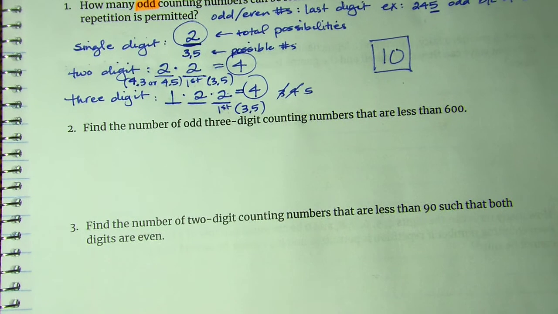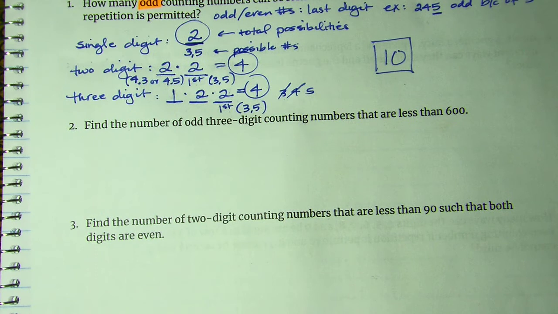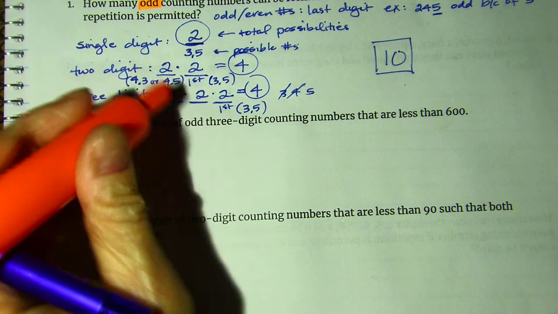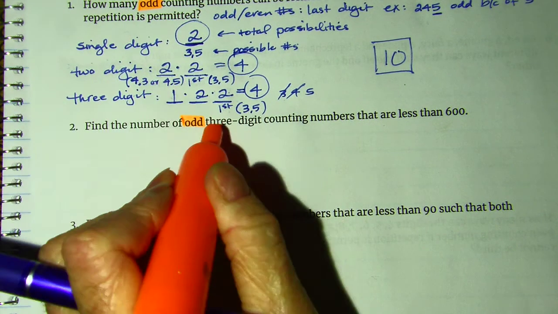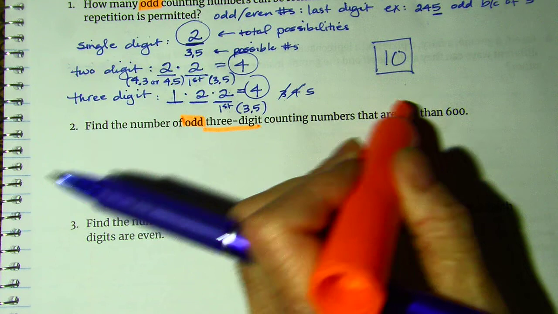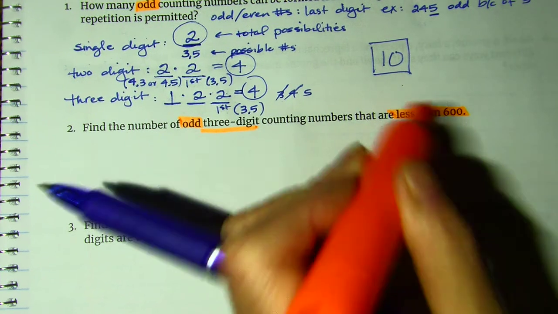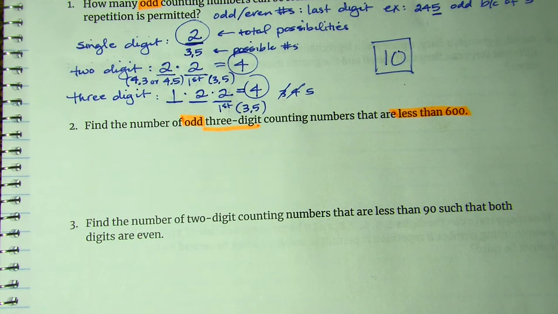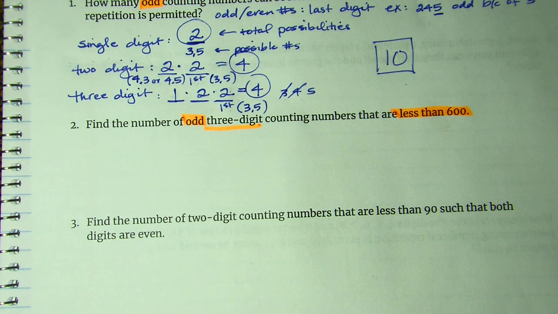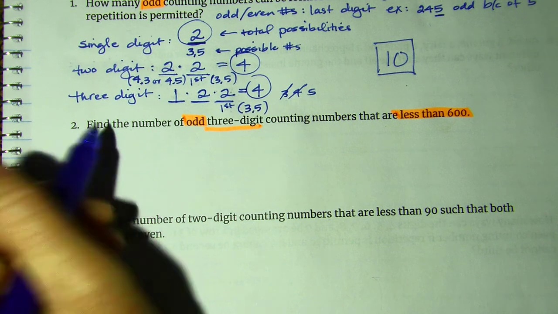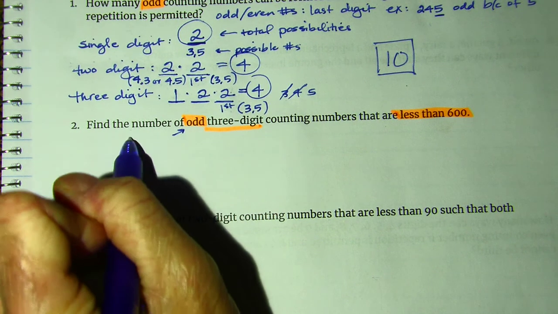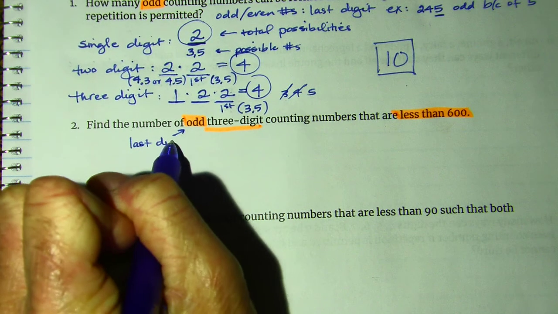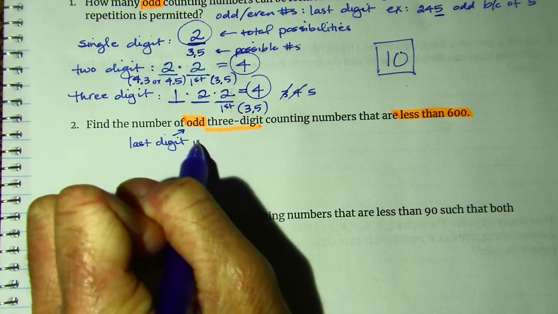Next one, find the number. Okay, let's go over important things. Odd, 3-digit counting numbers that are less than 600. Okay, so find the number of odd, remember, so that last digit is odd.